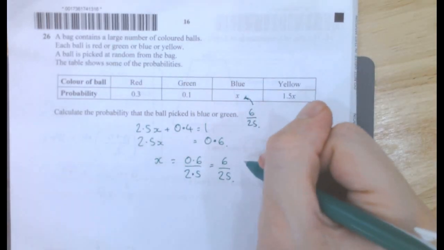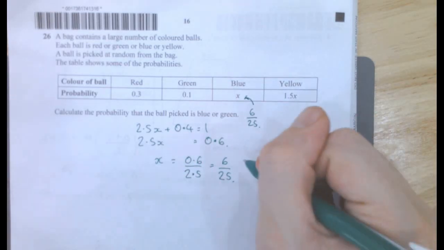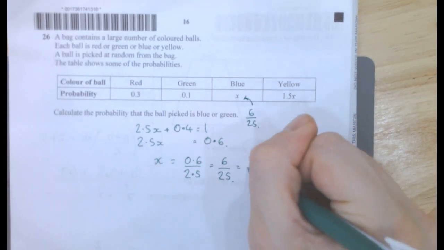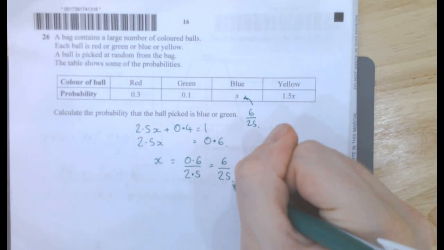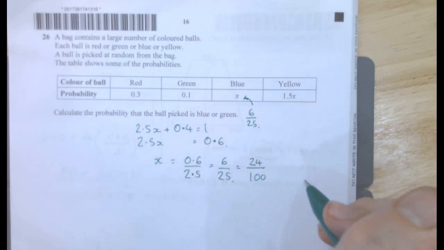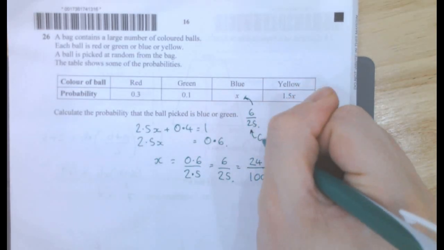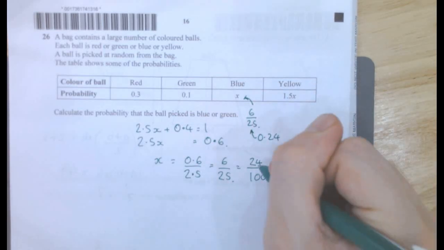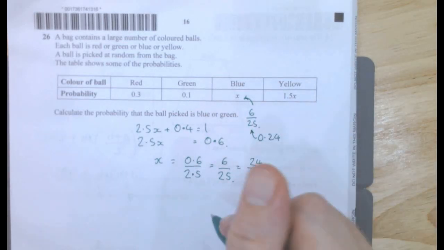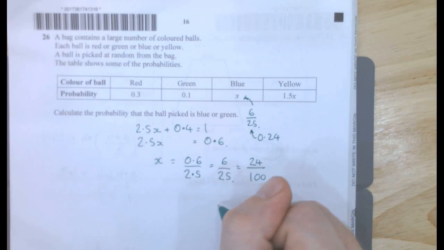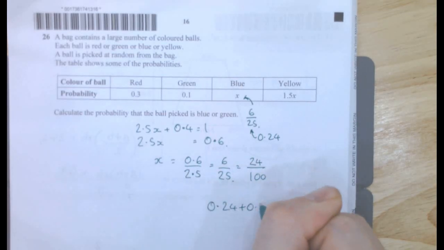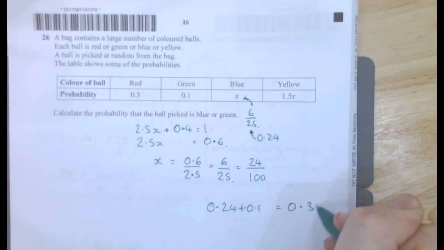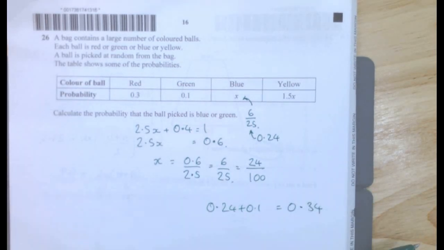Sometimes people will struggle now because you need to be able to add the fractions and the decimals. This is a little bit easier if you call that over 100. So times by 4 and times by 4, and you get 24 over 100, which is 0.24. Add together the blue and the green, and you will end up with blue 0.24 plus green 0.1, sum 0.34. All right, there's your paper, all done.